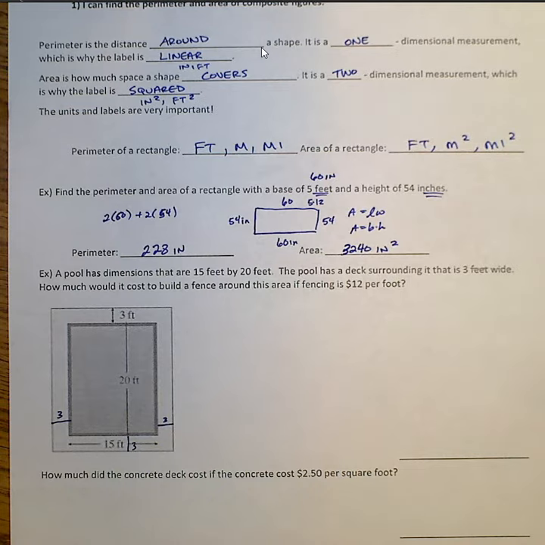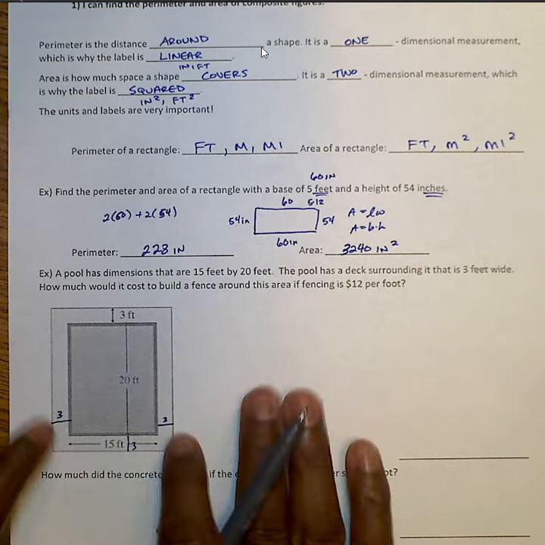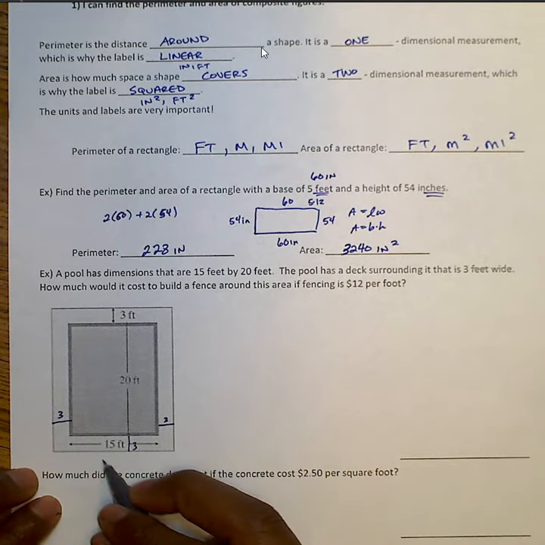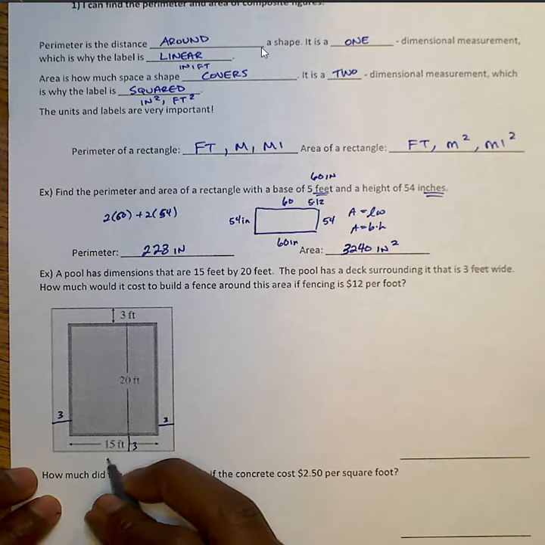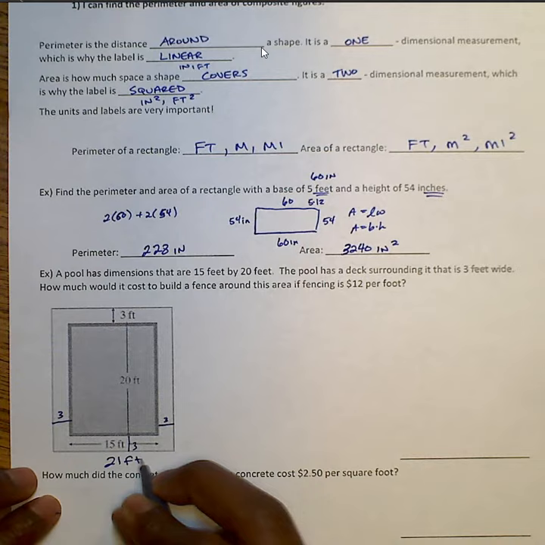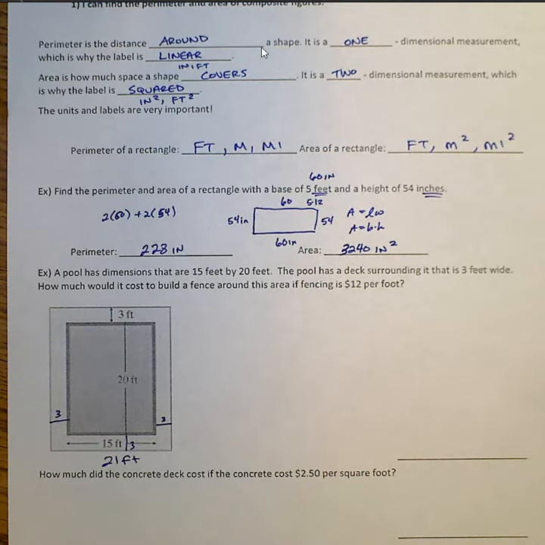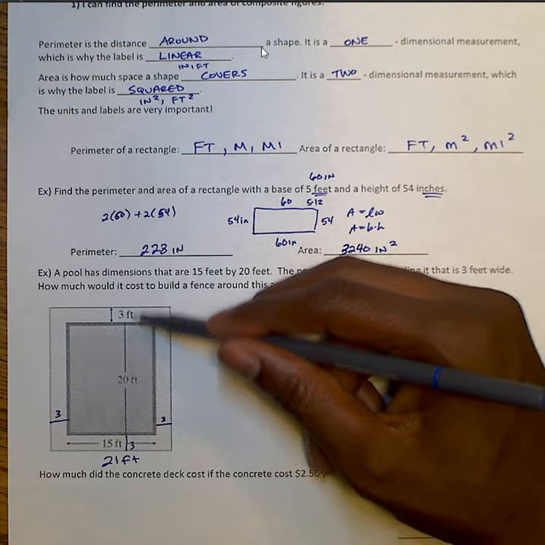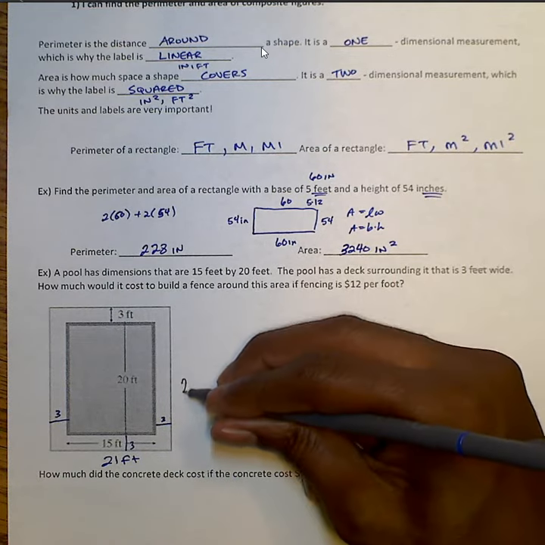So we had 15 initially, and now we're adding 3 feet on each side. So plus 3, that will give us 21 feet. The width of this fence needs to be 21 feet to give us 3 feet on each side of the pool. Okay, our pool is 20 feet, and then we add 3 feet on each side, and so this will give us 26 feet.